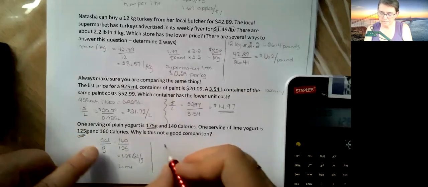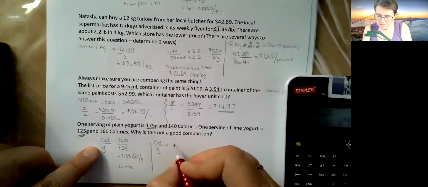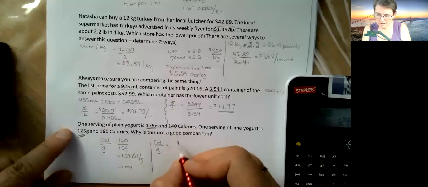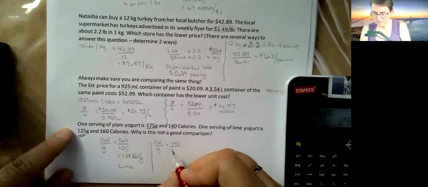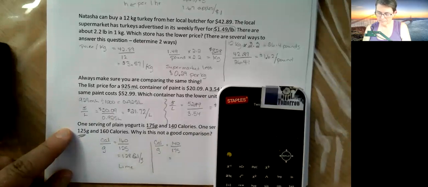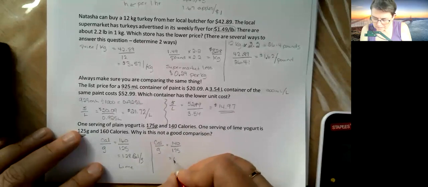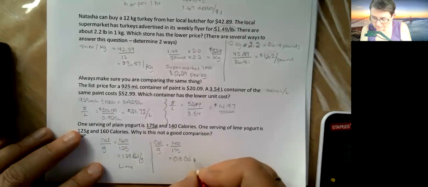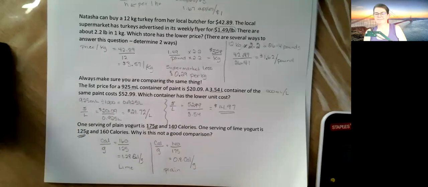Now for plain one, I want to do the same comparison. Is calories 140 per 175, 0.8 calories per gram, and this is for plain. But you know what? That really doesn't do it for me.